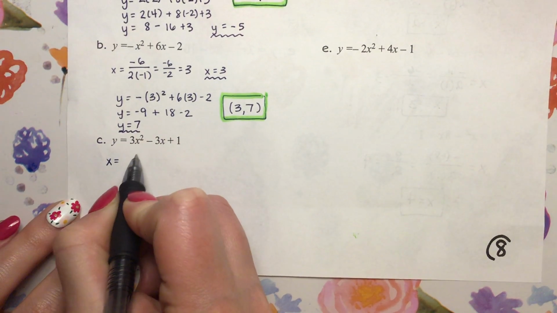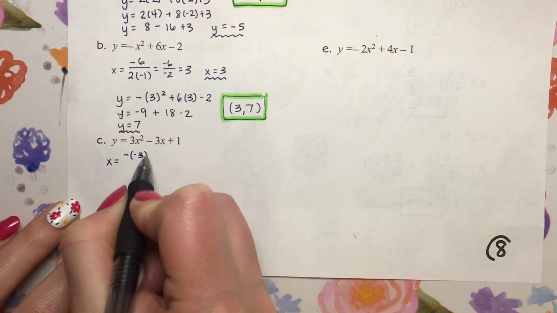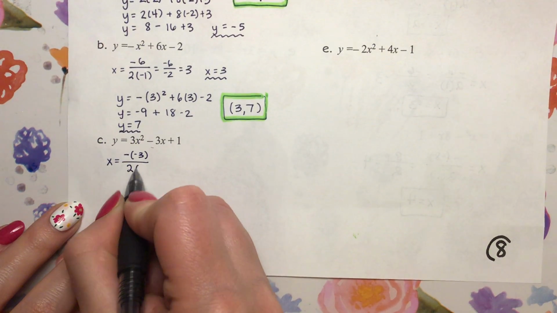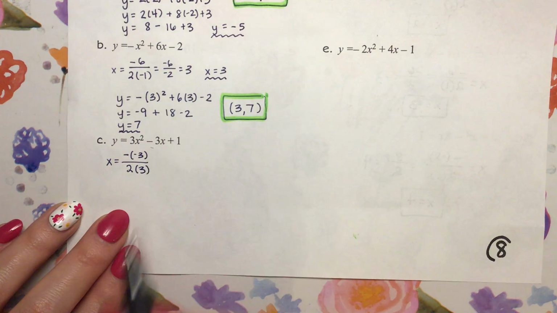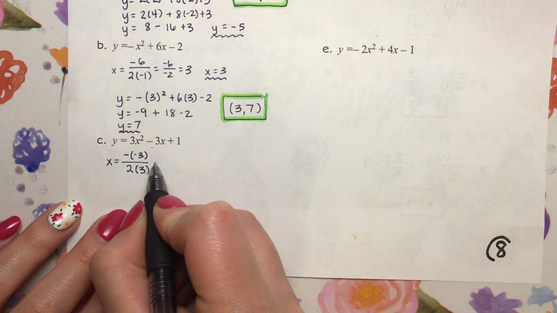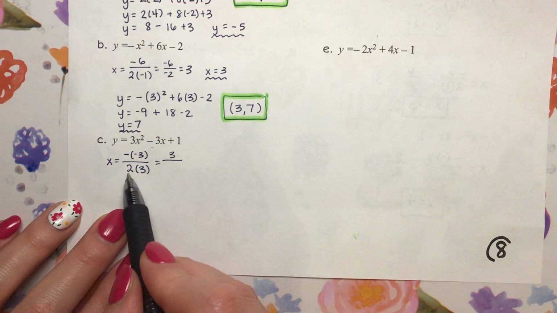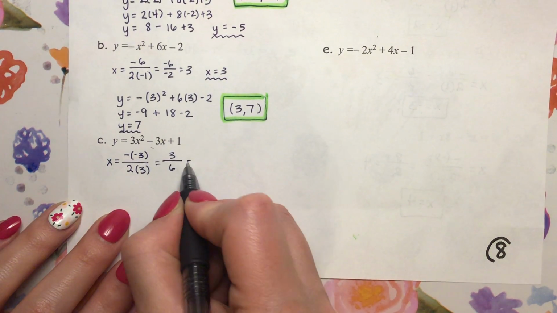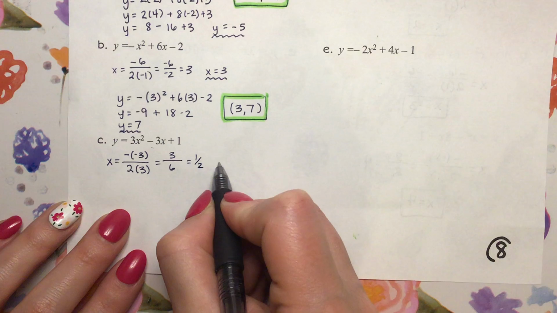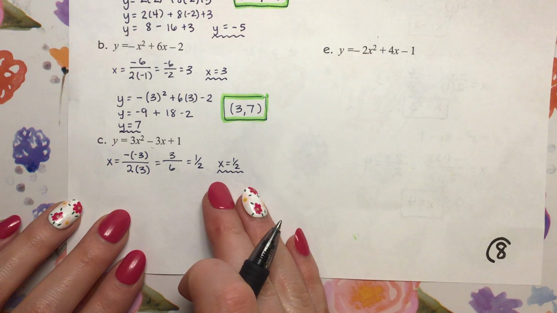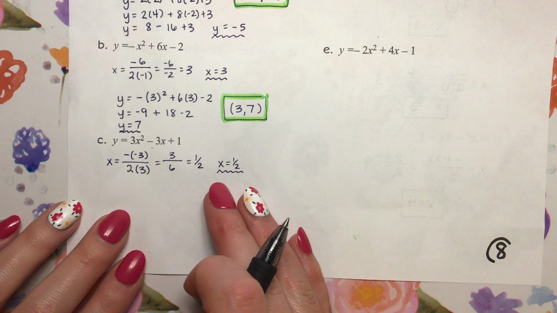X is equal to the negative of negative 3, because this negative 3 is the b, over 2 times a, which is 3. Well, the negative of negative 3 is positive 3, and 2 times 3 is 6, so this reduces to 1/2. Right now, I have x is equal to 1/2. Don't let a fraction scare you. Just stick it into your equation.